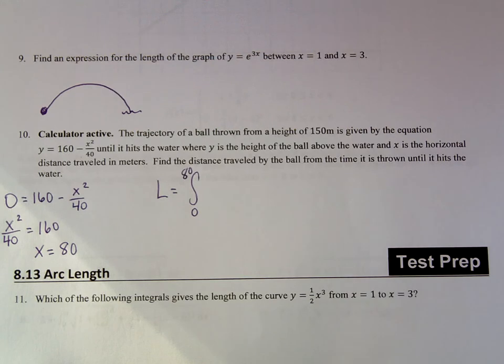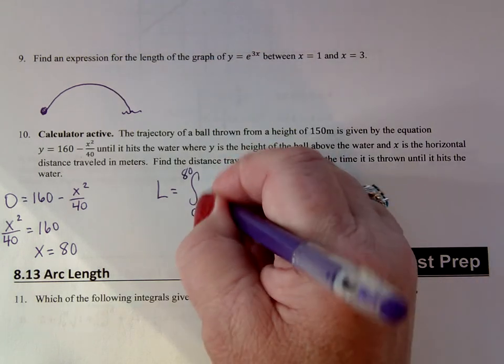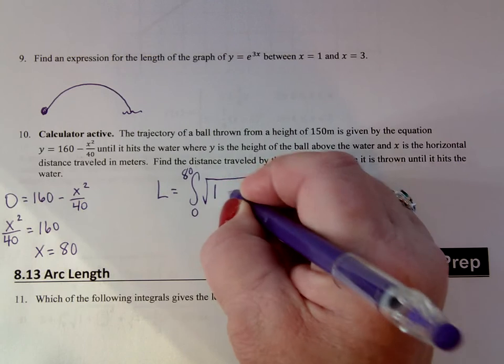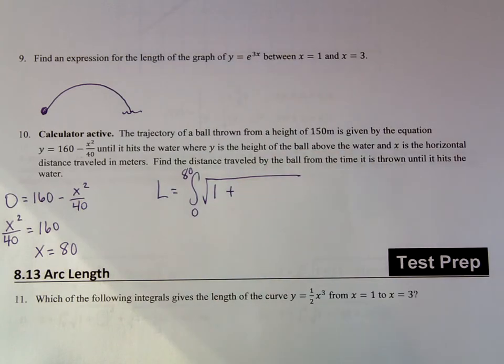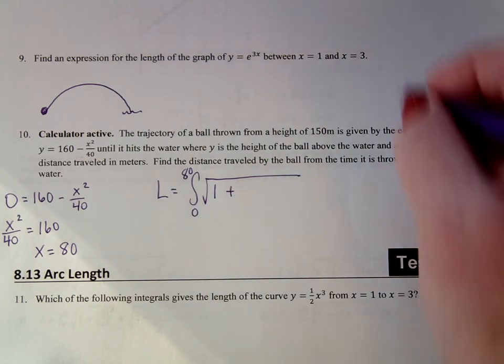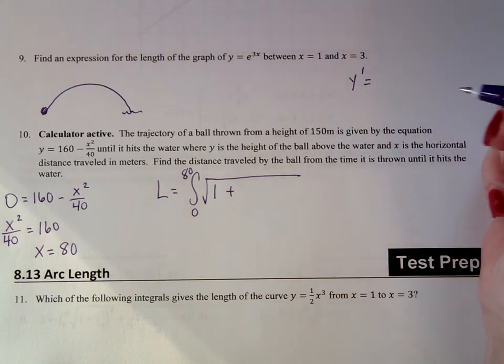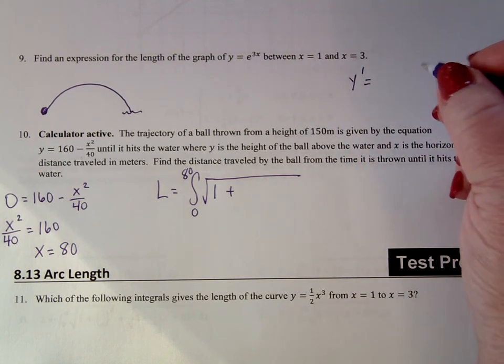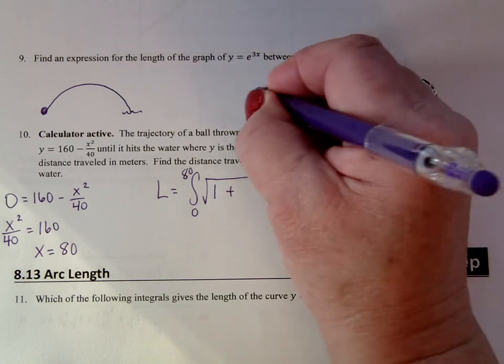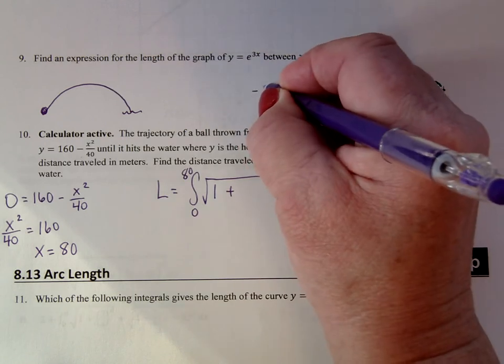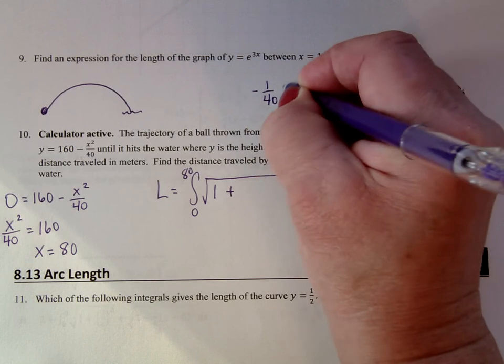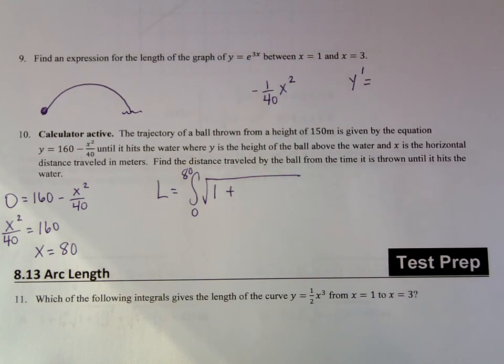All right, now let's go with the rest of this. 1 plus, well, what's the derivative? I don't know, let's go over here. Y prime. Derivative of 160 is 0. So now I'm taking the derivative of negative, I'm going to write it this way, 1 over 40 x squared. Right, that's what this term would be. So 2 comes down in front.